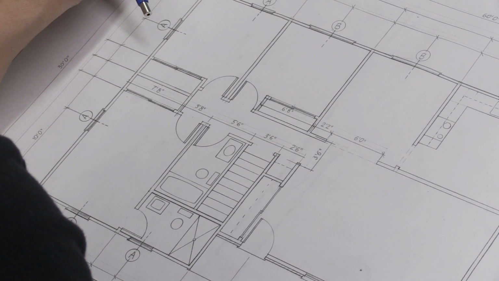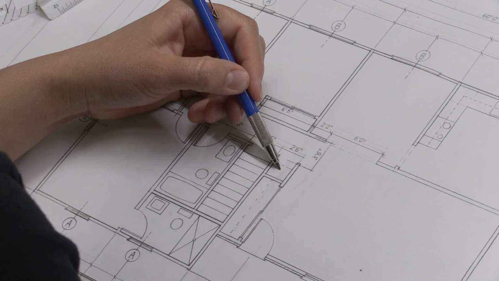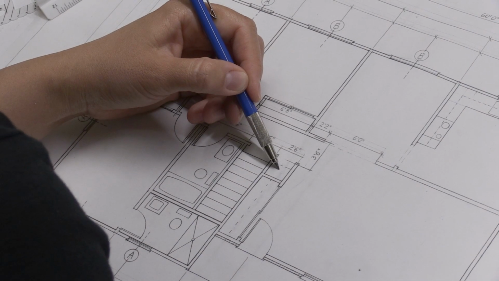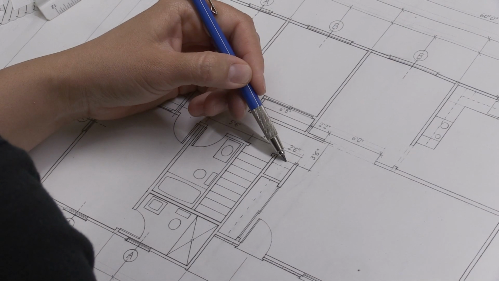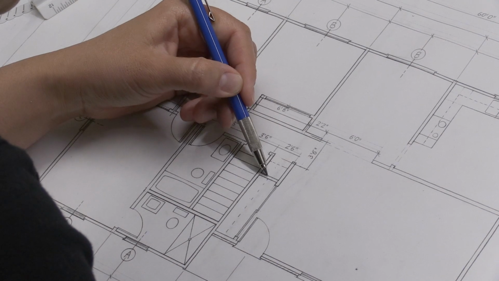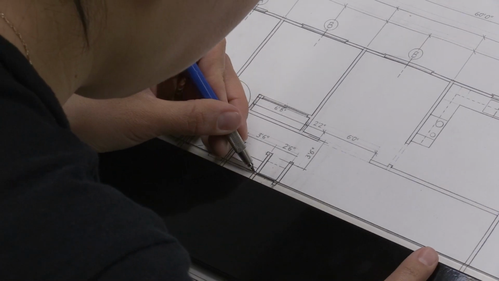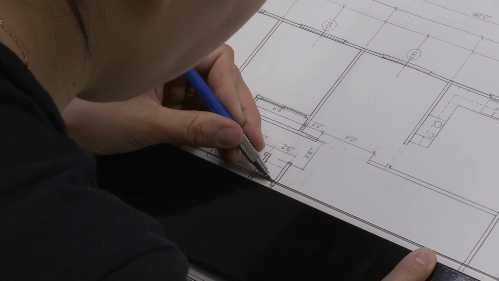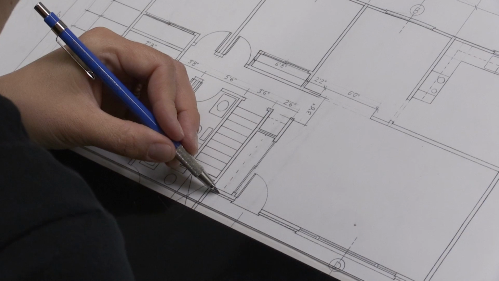Okay, now we need to do dimensions of this closet and this closet. And this closet is measuring also from the center of this wall to the center of this wall, and I need to mark where my center is. So I'm drawing a line here, and this is going to the outside wall.